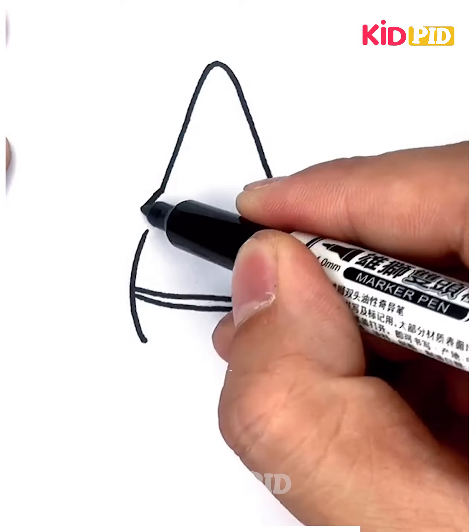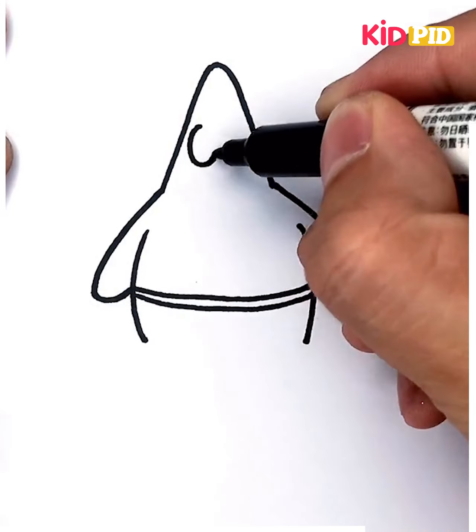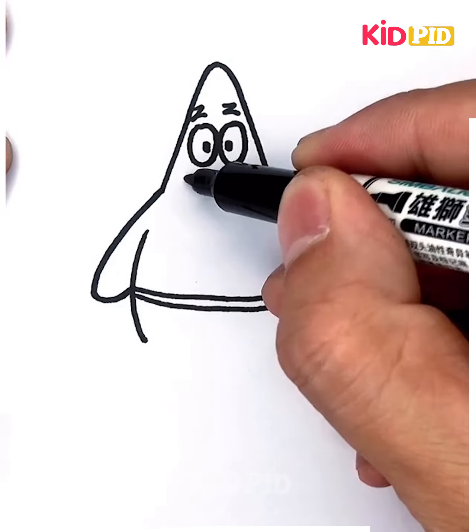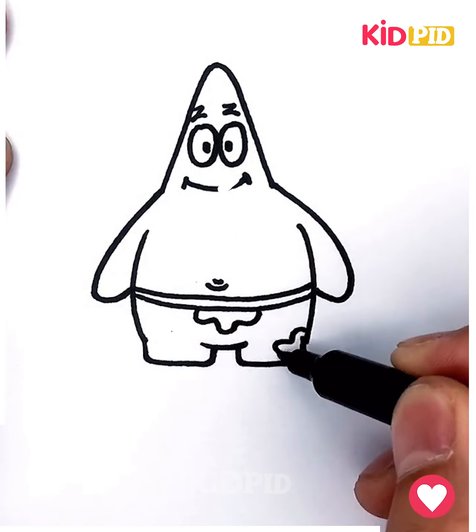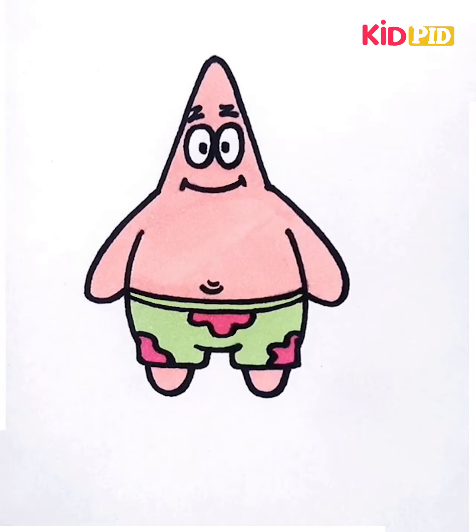Here you just have to first trace down the lines that are just similar to the alphabet H. After that you just have to build the rest of the body of this cartoon character. You can just pause the video so that you don't get confused. Follow each step properly.